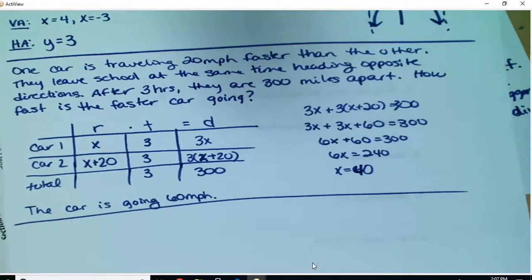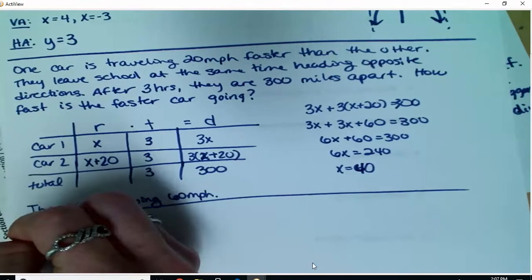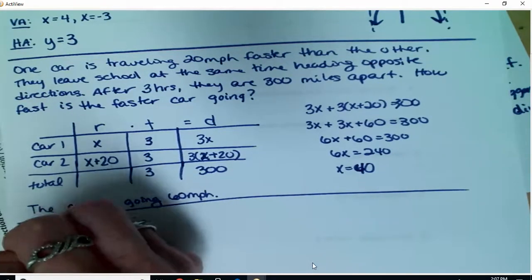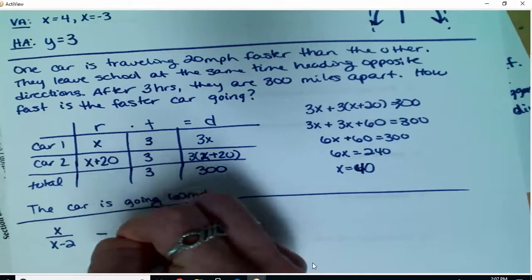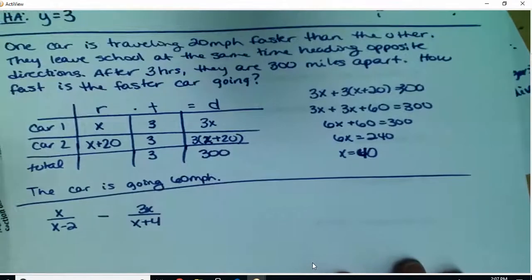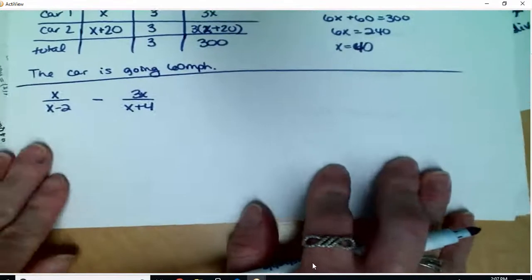What about, what do we have to do to add or subtract fractions? Get the same denominator.